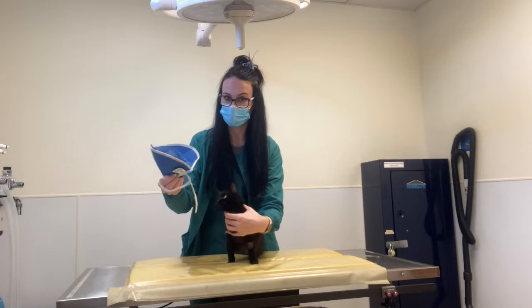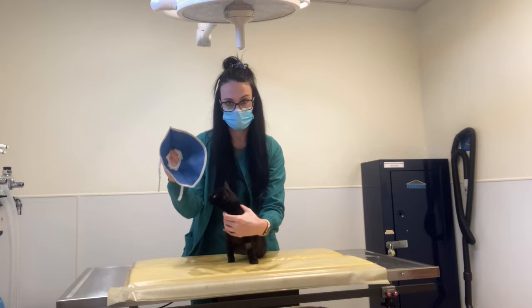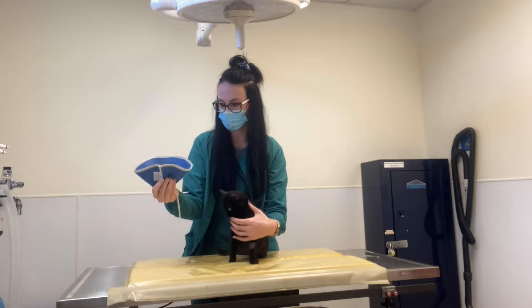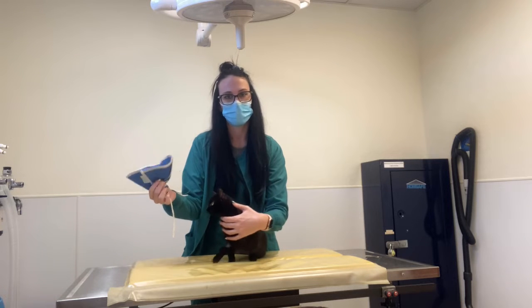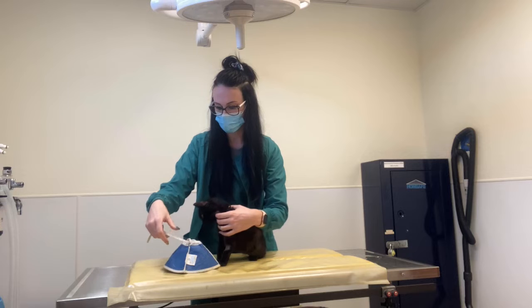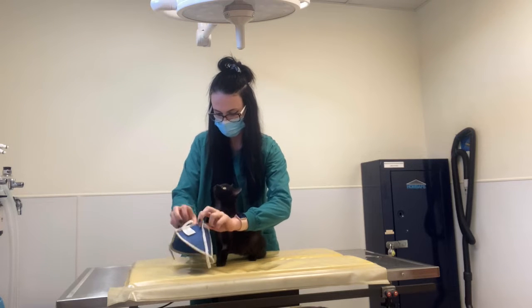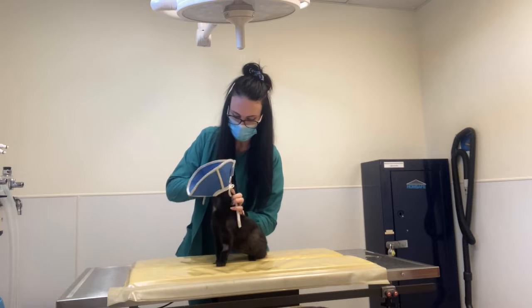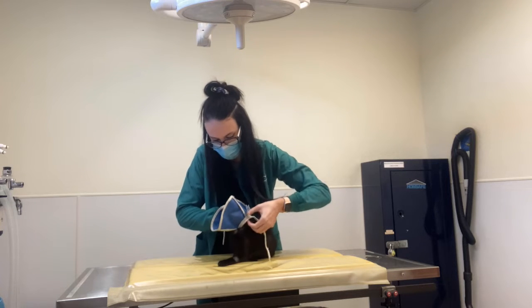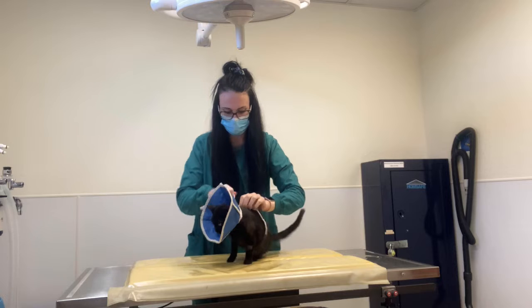So these are our cat e-collars. We don't have to put these ones together. They already come together, and they're kind of like a thick, plasticky material, and they already have ties on them. So in order to put an e-collar on, we're just gonna hold her head. I know, we hate the e-collar. And we're just gonna slip that over like that.